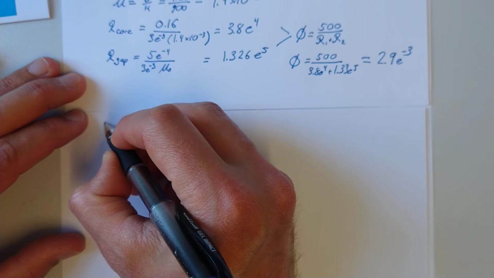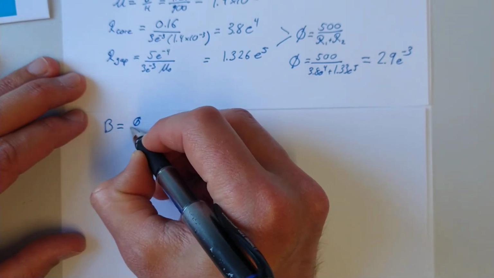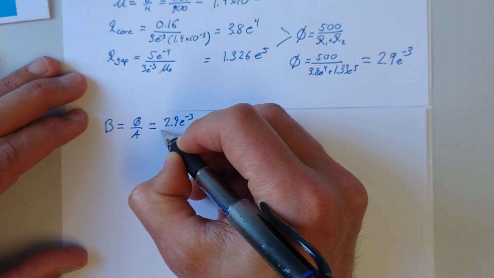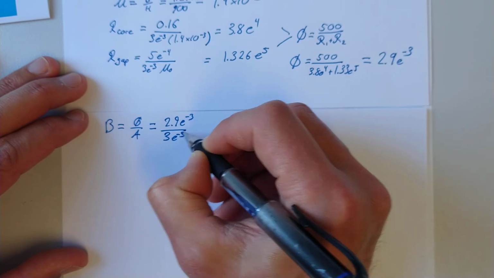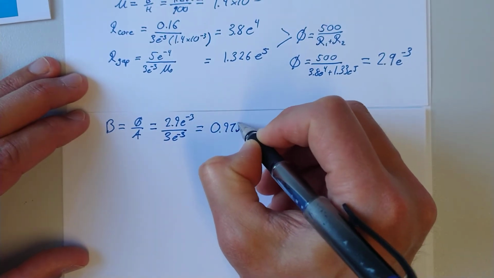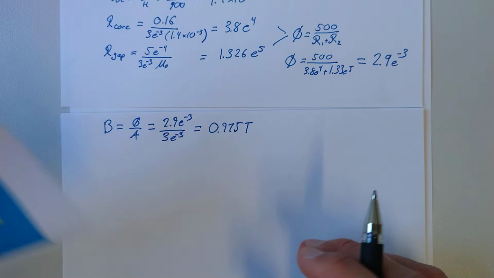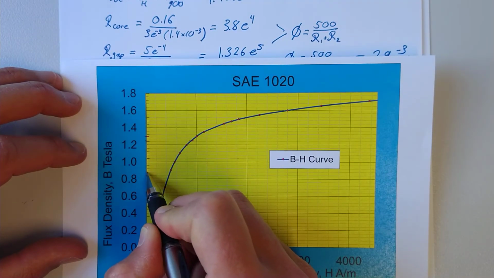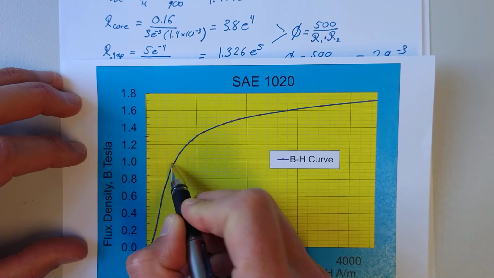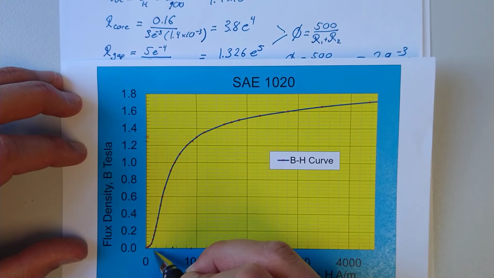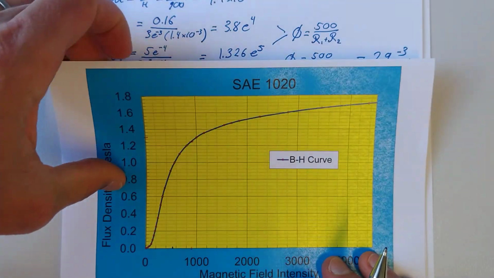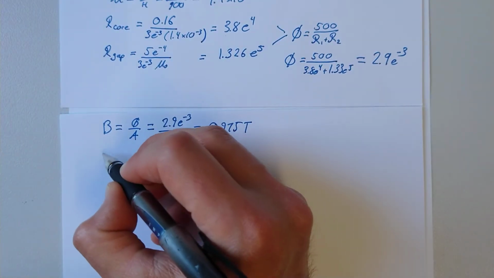Continuing, this gives us B as flux over area, 2.9e minus 3 divided by 3e minus 3, 0.975 Tesla. We then repeat, we go to our BH curve, 0.975, and I'm going to guess H is 530.